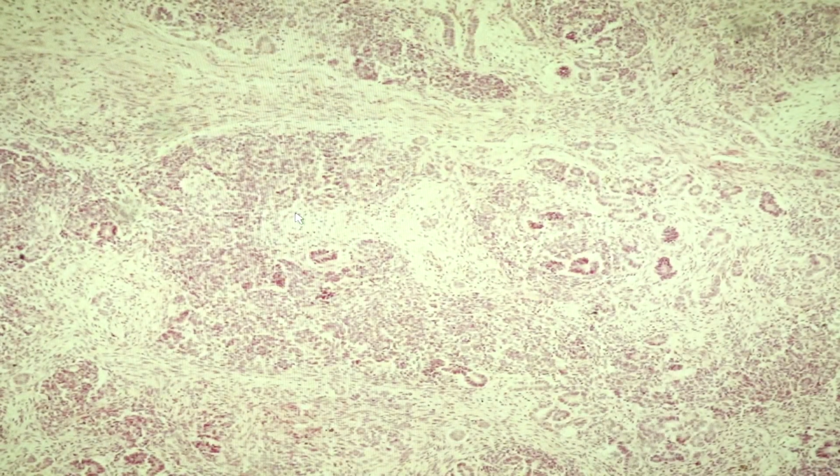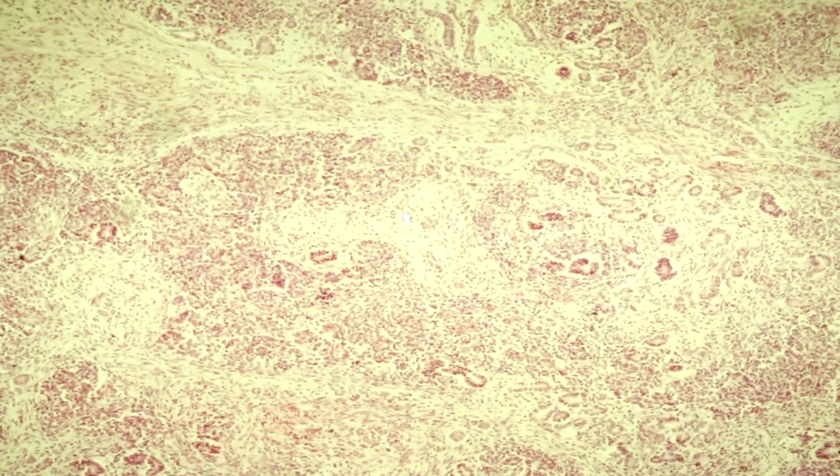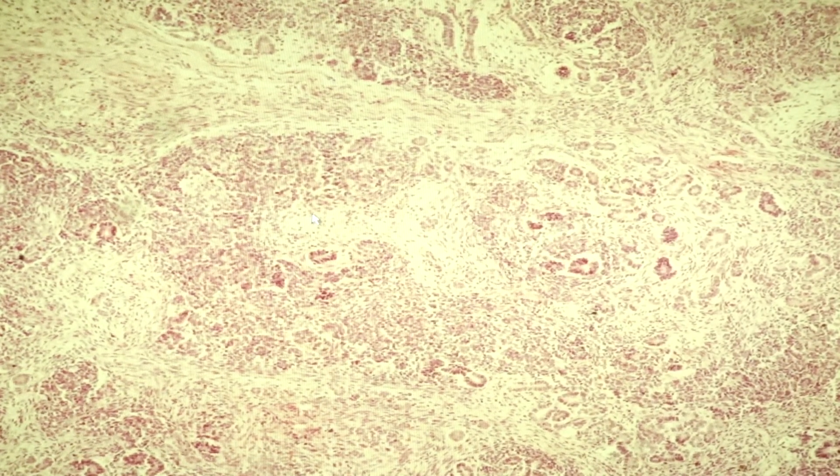So again, for Wilm's tumor, very characteristic would be the presence of small round cells. They would be forming three components. We have the epithelial, we have the dense clusters of small round cells, which we would call blastemal, and then we also have these stromal clusters, which would be the stromal component. The genetic mutation would be the WT1 gene, and this is found in the kidney.